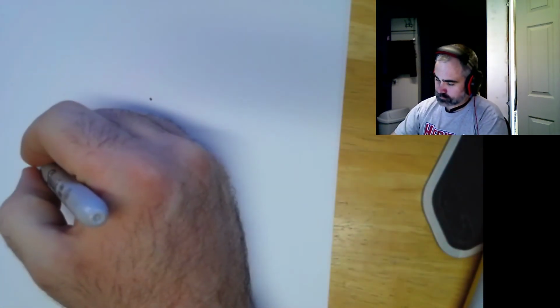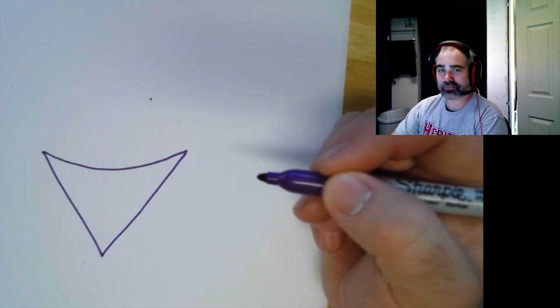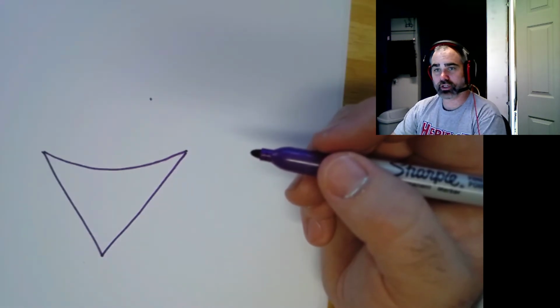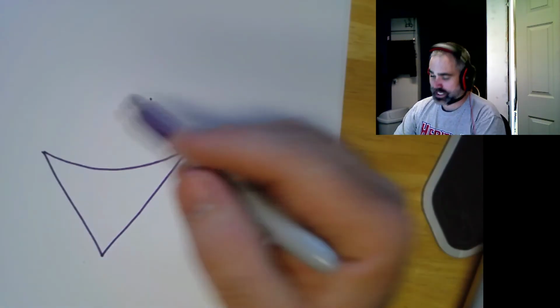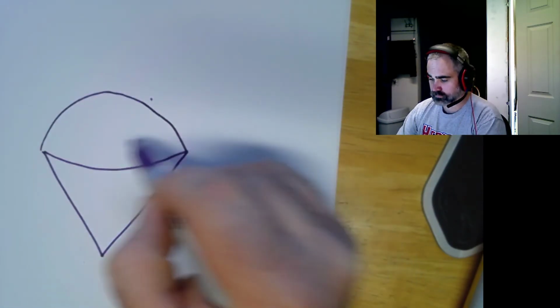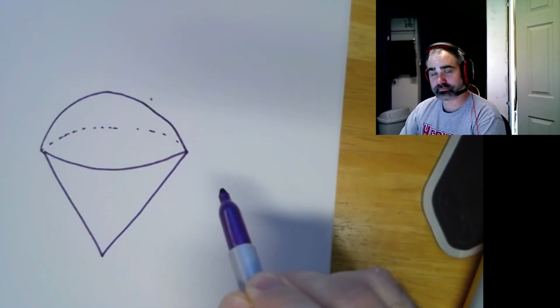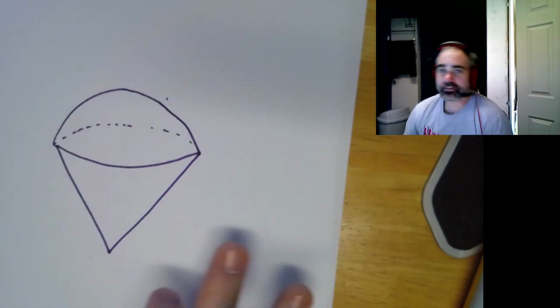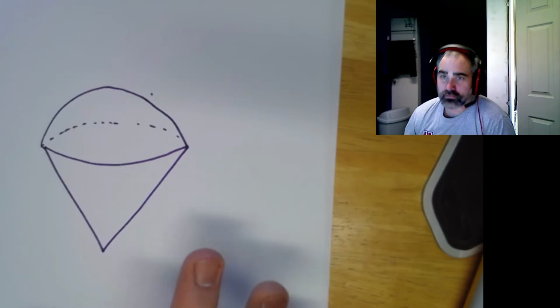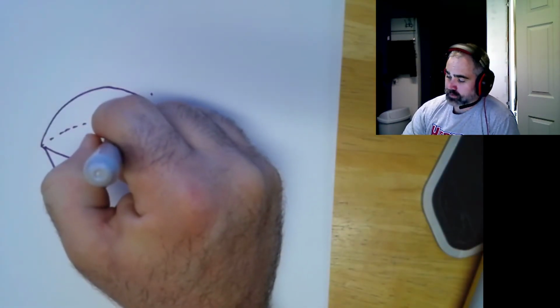We're going to do a cone, but we're not going to do just any cone. We are going to do an ice cream cone. It's still not a very good sphere. I'm sorry, guys. So what I would like for you to find is the volume of this figure here.